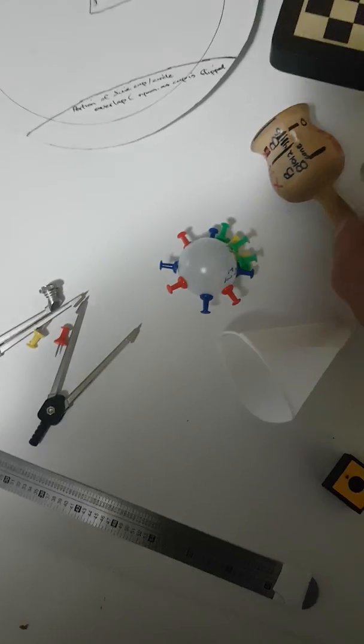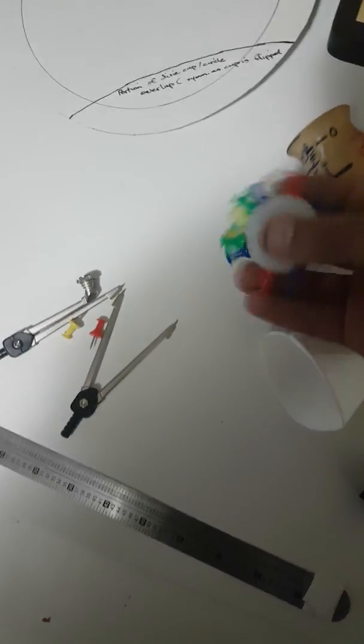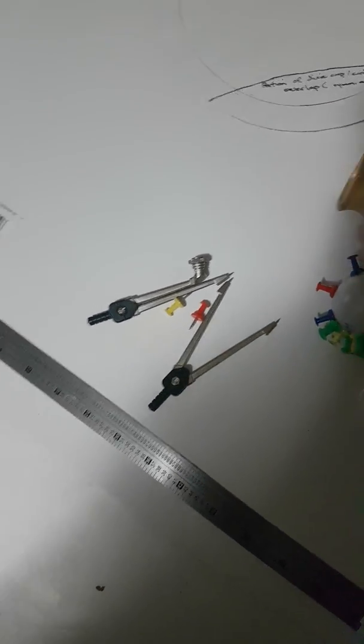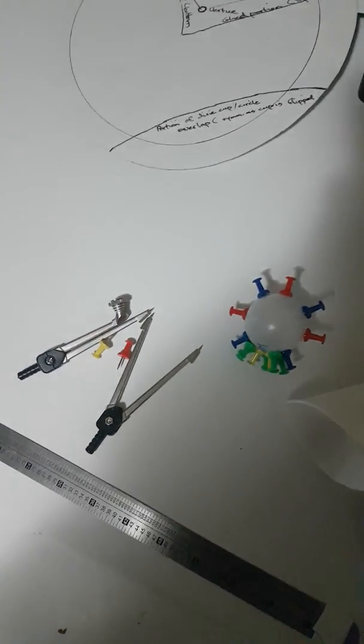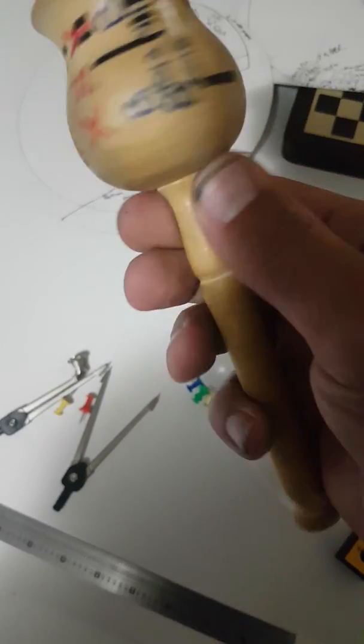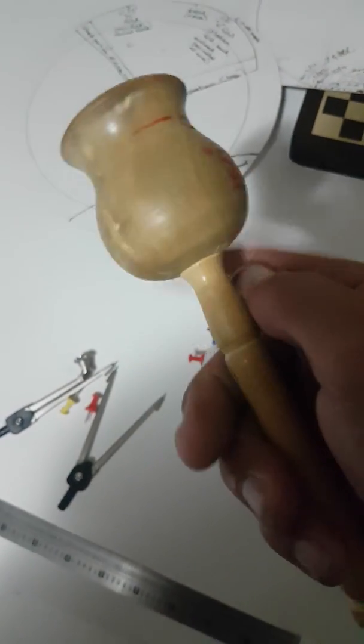So I've got a fractal within a fractal, because this will be spinning on two different axes. But as this moves around in an orbital, larger circle, all of this is fixed within the bell.